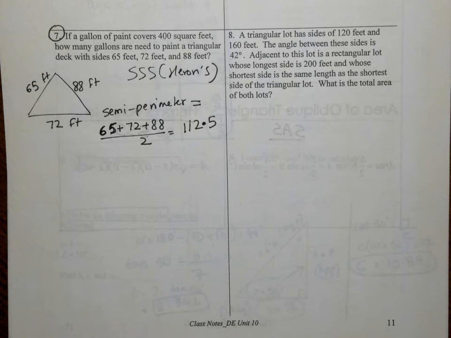Okay, so my semi-perimeter is 112.5. So go ahead and use this in your Heron's formula, put it in your calculator, and tell me what the area is. Let's just do the first step to find the area of this triangular deck.